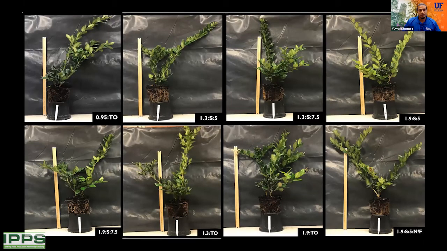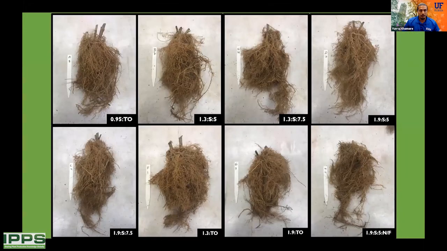So here's a picture of all the ligustrum plants at trial conclusion. And as you can see, all the plants reached a marketable size in almost all of the treatments. Again, we did the root dry weight, and this is a picture of dry roots in all of the treatments. They look healthy and good size in all of the treatments.